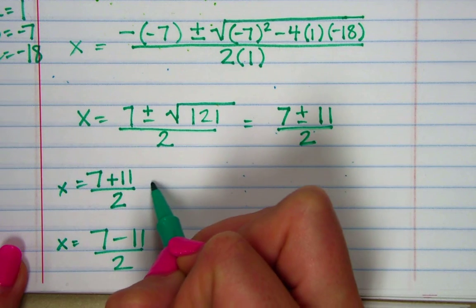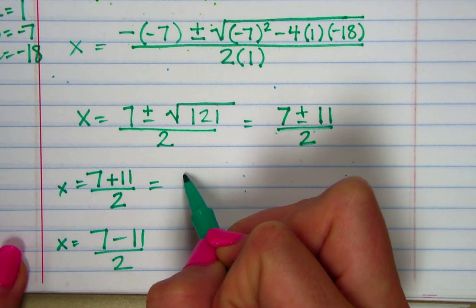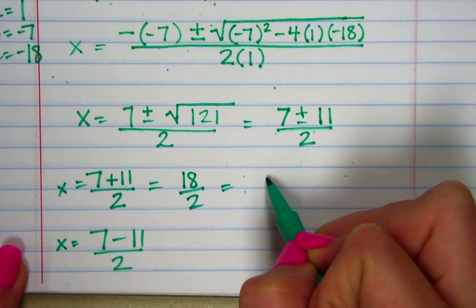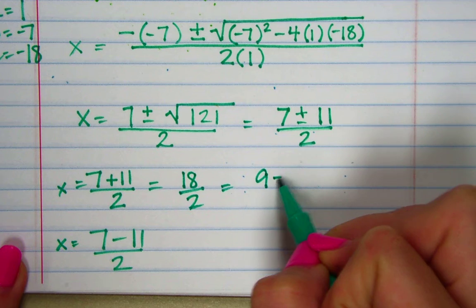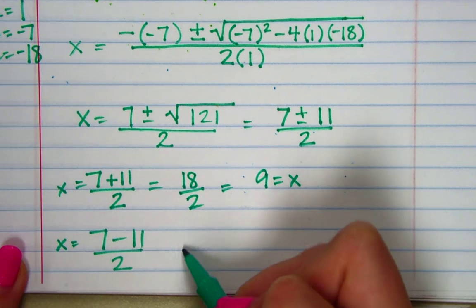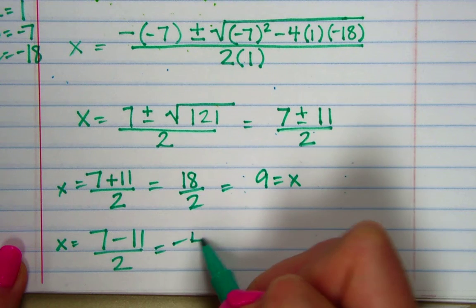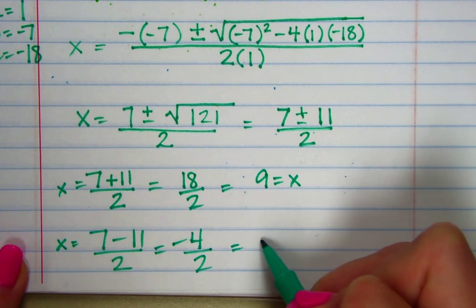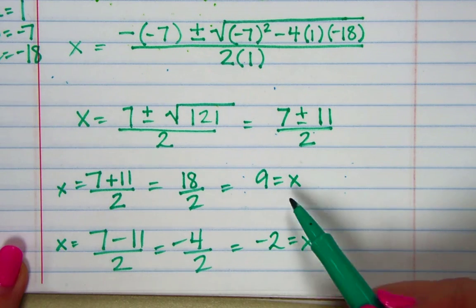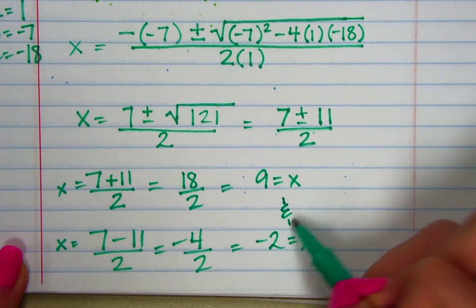So what's 7 plus 11? 18, right? So 18 divided by 2? 9. X equals 9. What's 7 minus 11? Negative 4. What's negative 4 divided by 2? Negative 2. So those are our 2 solutions, 9 and negative 2.